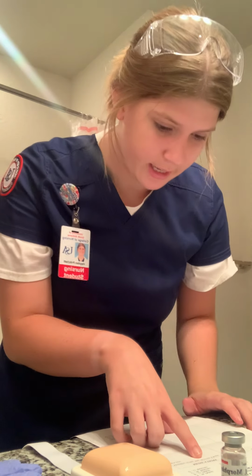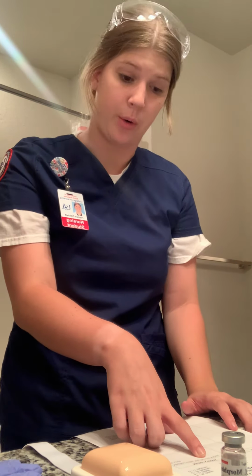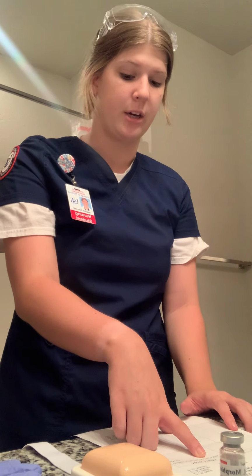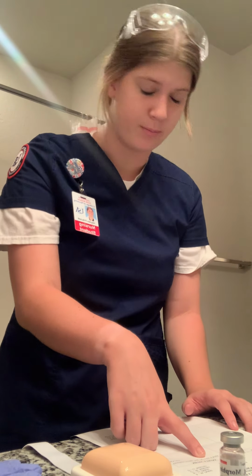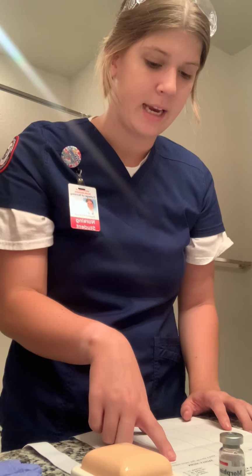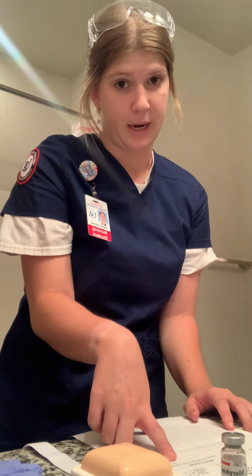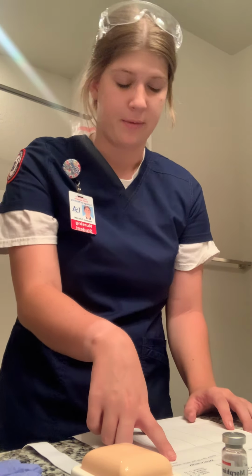So now I will check that it's every 4 hours, which is correct. My patient has not had a shot since his last dose, the previous 4 hours. And it is for pain, and my patient is complaining of pain. So everything checks out. Now I'm going to do hand hygiene, and I'm going to get everything rolling with the shots.